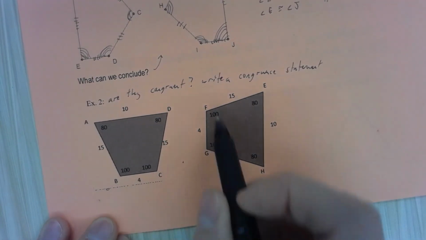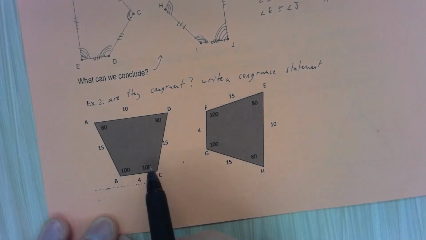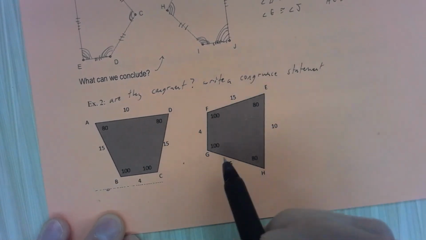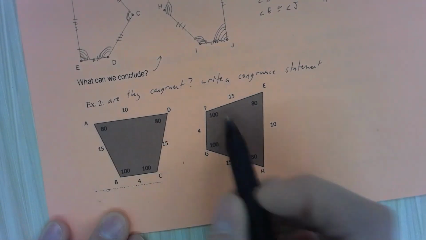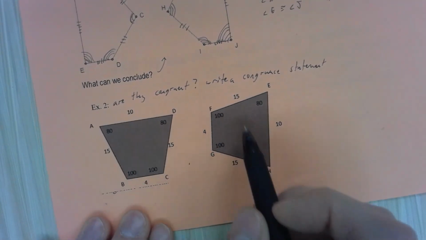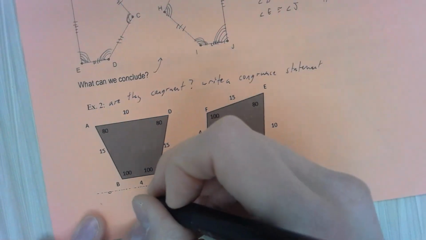So I see a 4, I see a 4. On either side of that 4, I see those hundreds. I see 15 and 15, 15 and 15. I see 80s in those other corners. I see a 10 on that last side there. So yes, I think they're all congruent. All their angles are congruent, all their sides are congruent. So we're going to say yes.